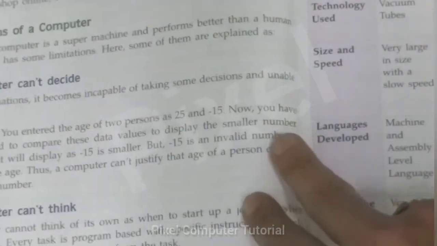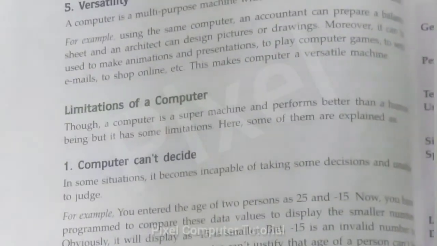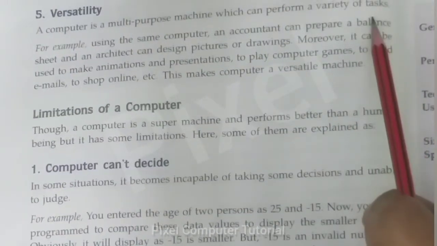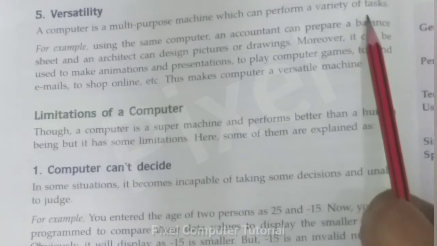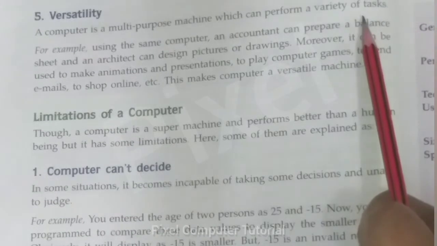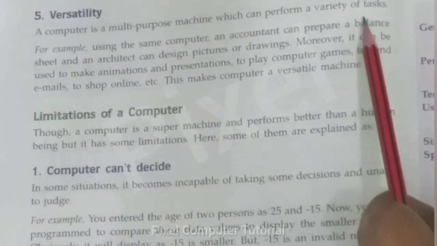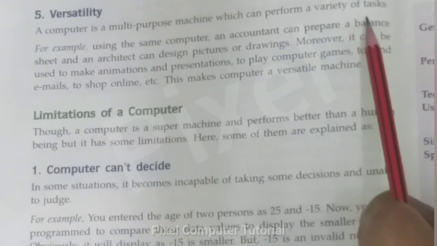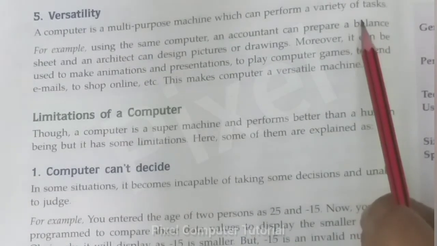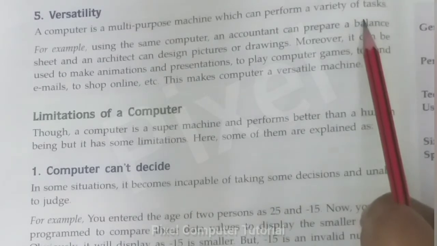Next one is versatility. That is, a computer is a multi-purpose machine which can perform a variety of tasks. As I told you, if you are trying to open multiple applications, Internet Explorer is running, and you're opening Google and you're trying to open another application which is a word processor, and you're trying to type some documents while Google is running there in the background, it doesn't get any kind of error message, and it can do multitasking. So you can open any number of applications at the same time and work on them.